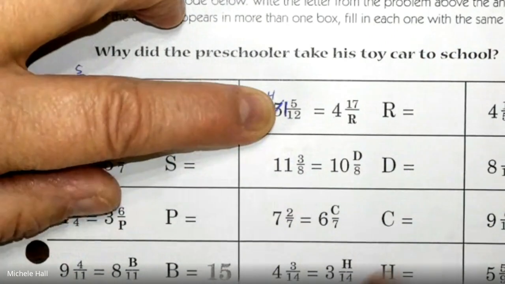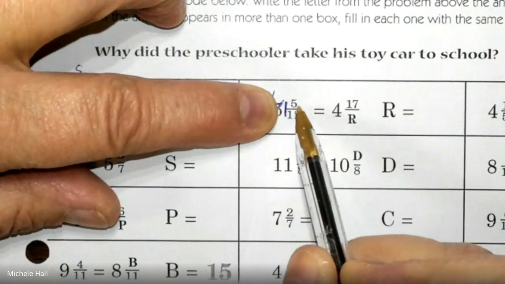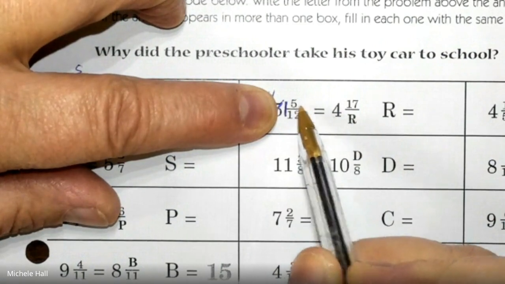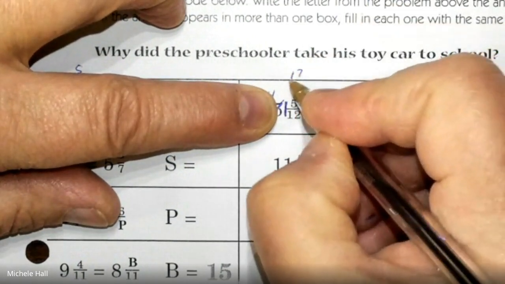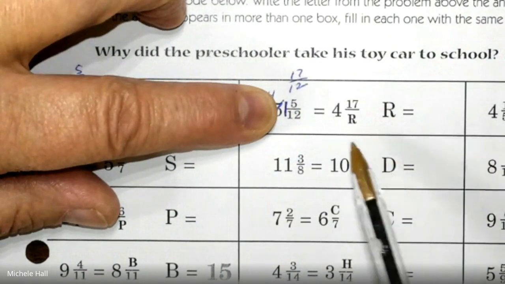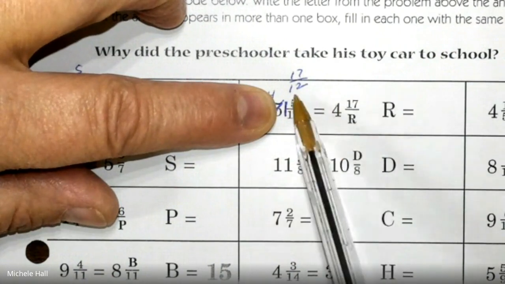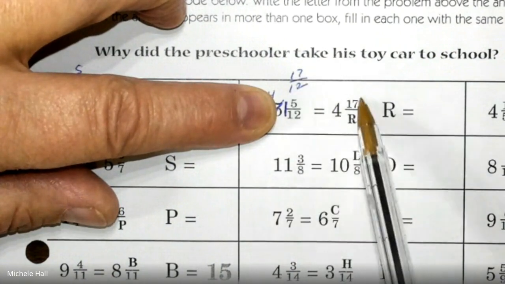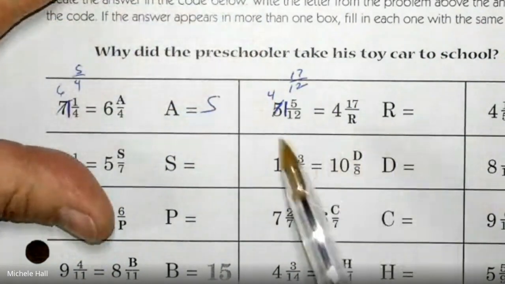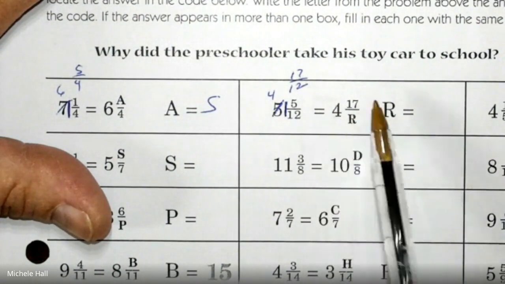Now change that to an improper fraction. 12 times 1 is 12 plus 5. 17/12. Now I have my improper fraction, and I can look over here to see what they're looking for. They want to know what the denominator is. Denominator is 12. 17/12. 17. So my new fraction is 4 17/12.